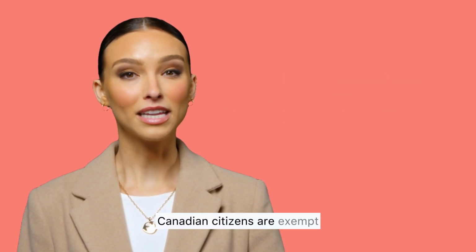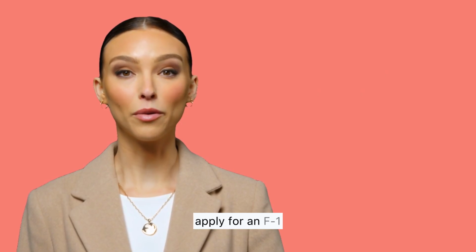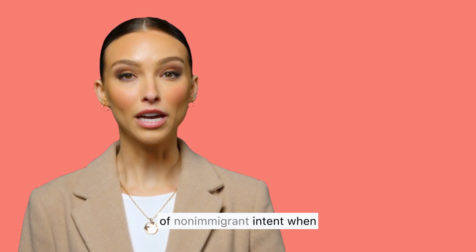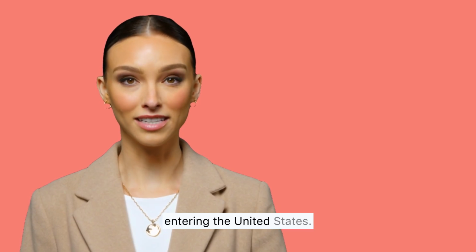Canadian citizens are exempt from the requirement to apply for an F-1 visa, but they must still present a valid Form I-20, proof of financial support, and evidence of non-immigrant intent when entering the United States.